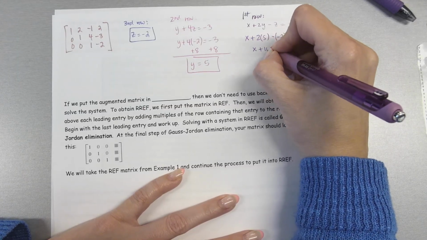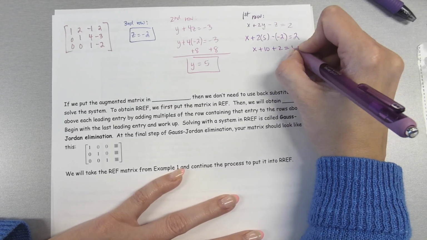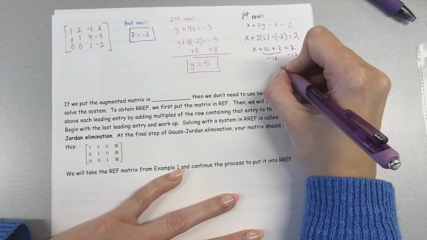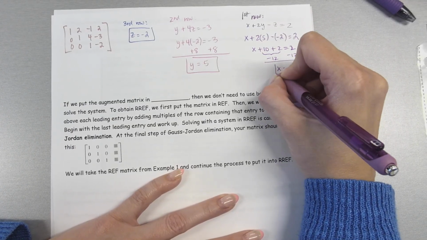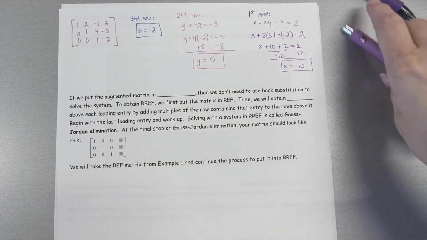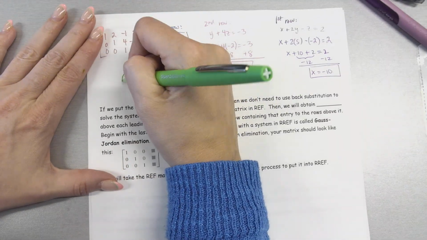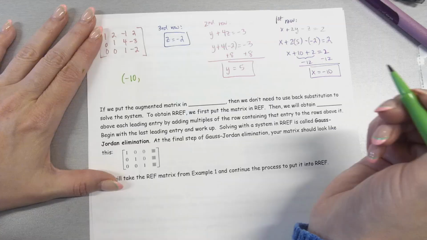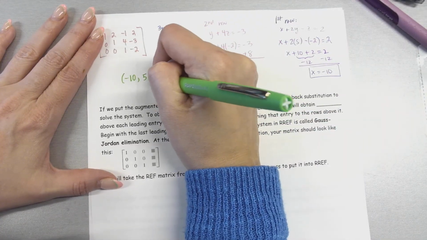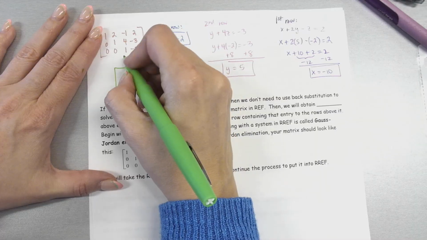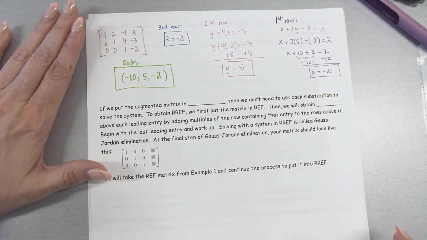Okay, so x plus 10 plus 2 equals 2, minus 12, x is -10. All right, so your final answer is just written as a coordinate, so -10, 5, -2. Okay, that is your solution.